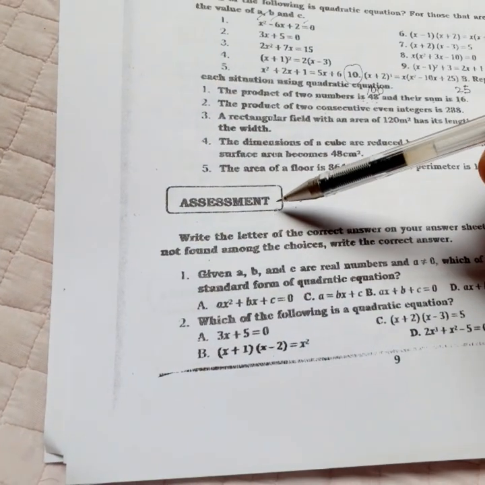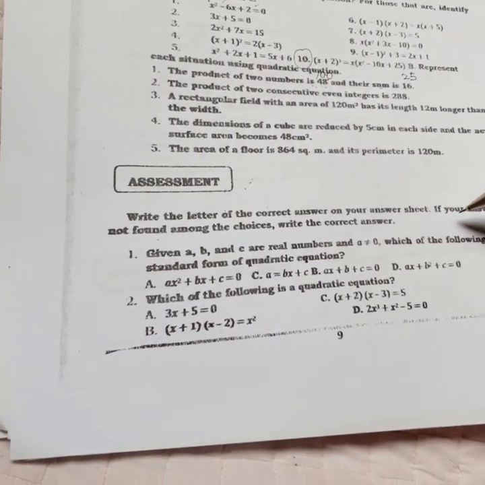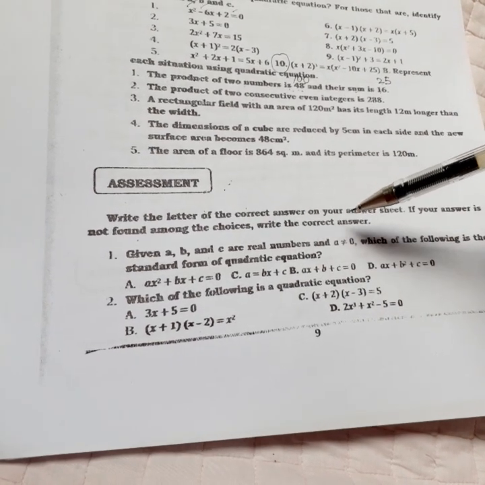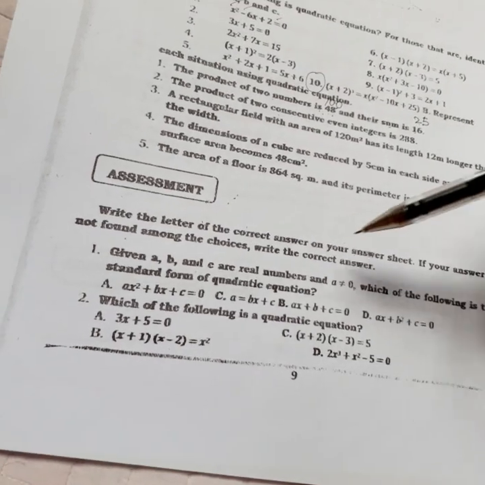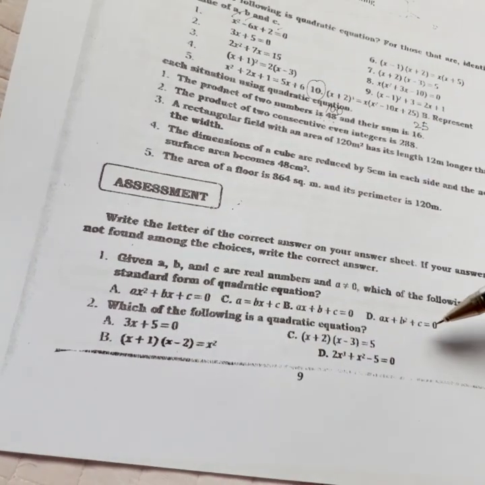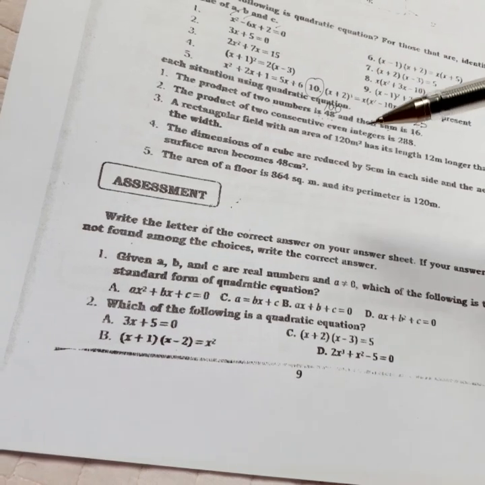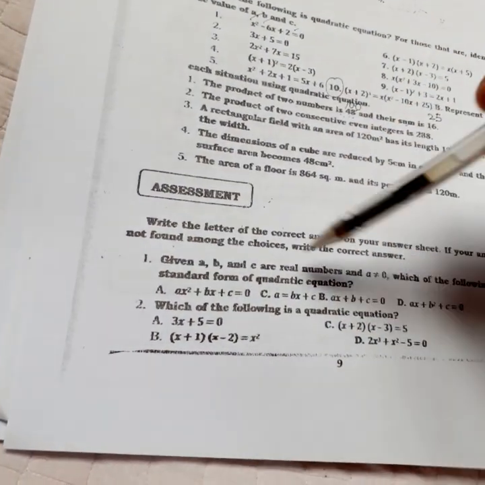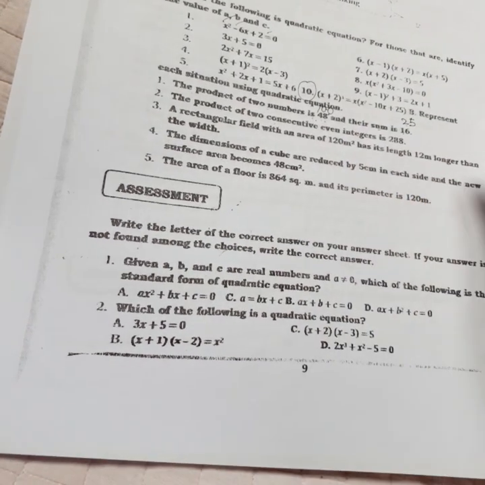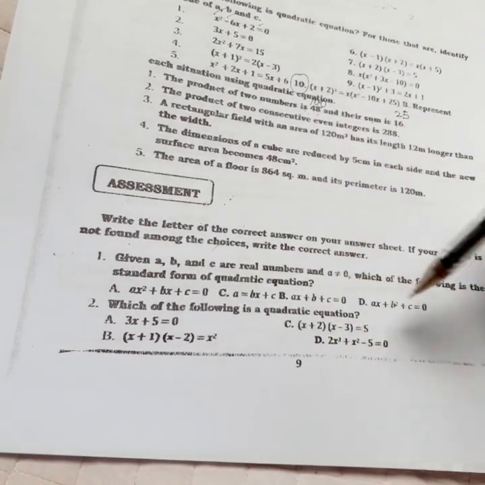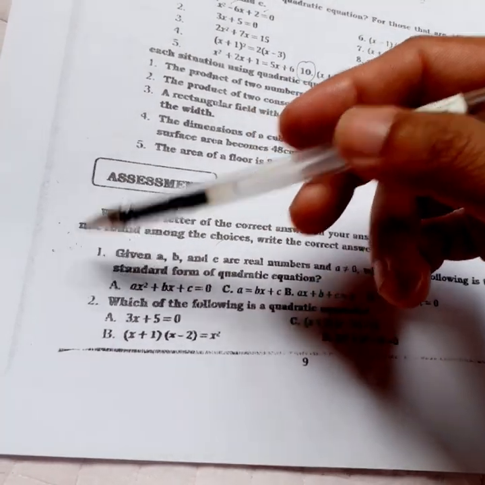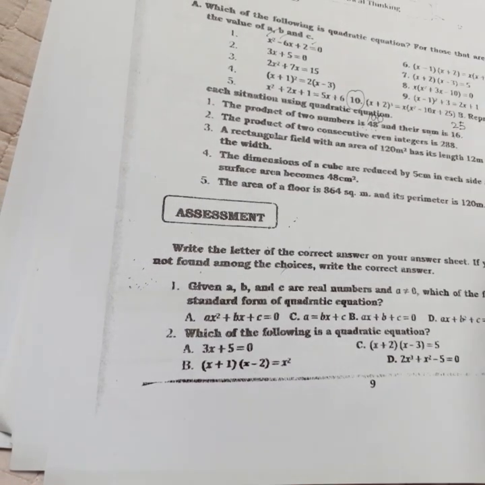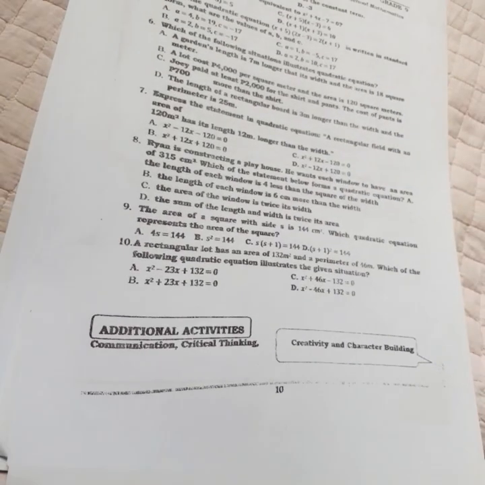Then assessment, write the letter of the correct answer on your answer sheet. If your answer is not found among the choices, write the correct answer. Then in the space provided before the number, encircle the letter of the correct answer. Answer that one, 1 to 10.